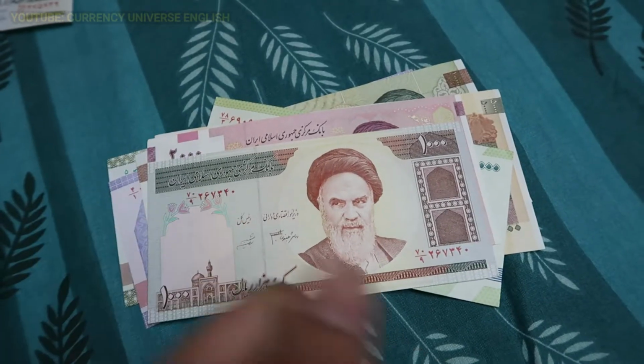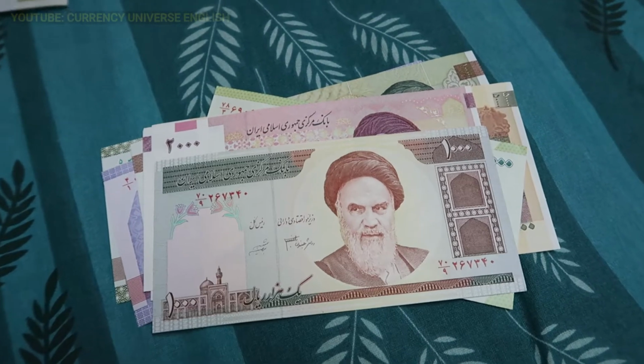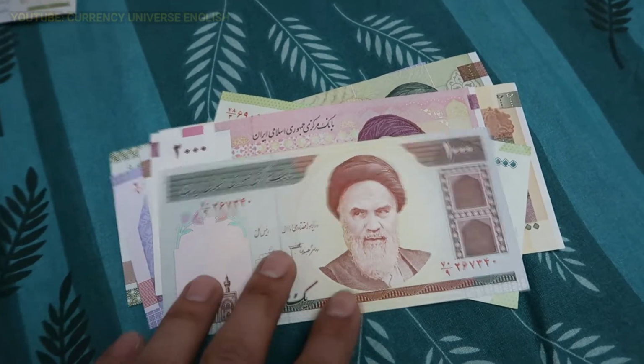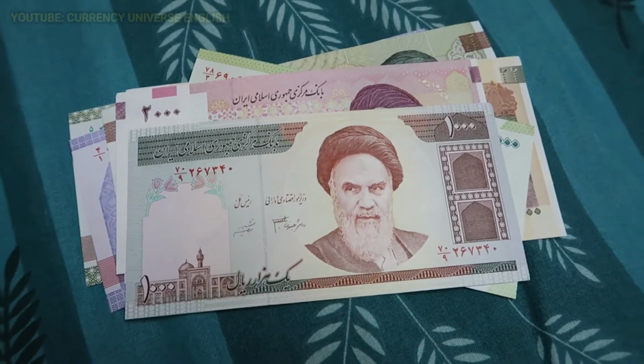And one more thing, the ISO code of Iranian Rial is called the IRR. The ISO code is the short form which is internationally accepted, and in Iran's case it is called the IRR.